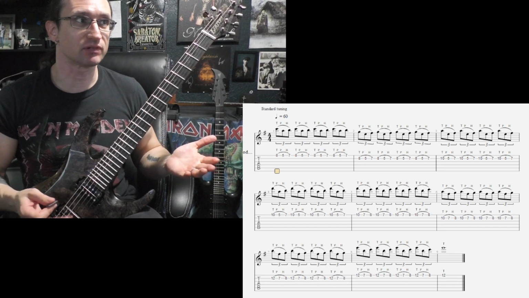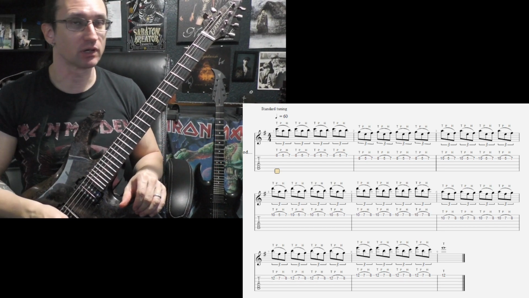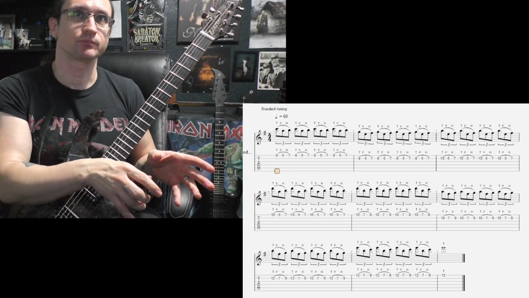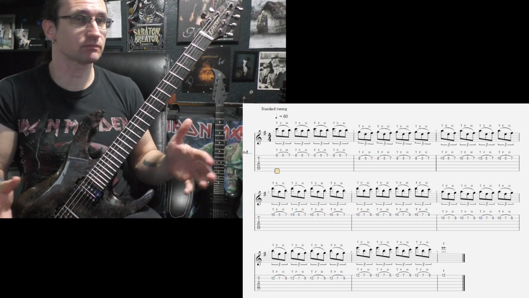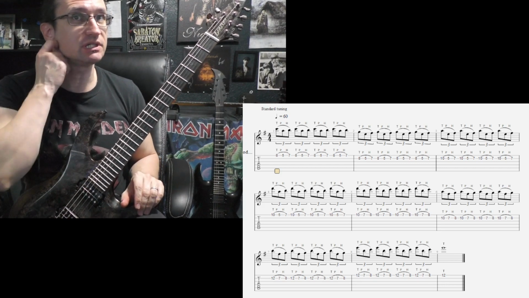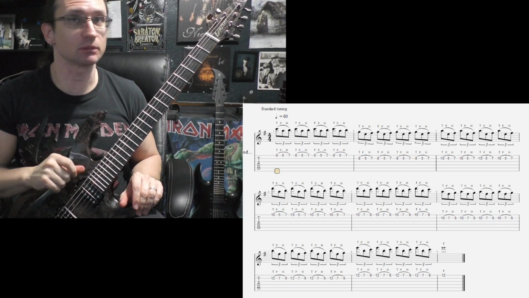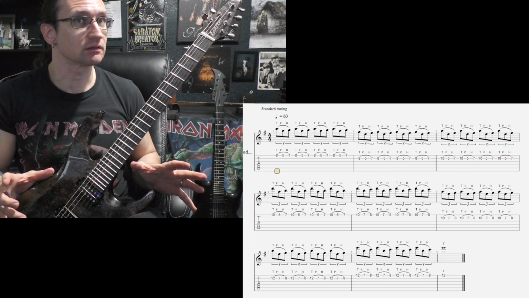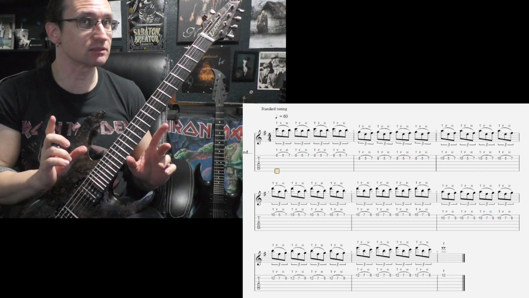Typically, yes, the 7 is played at a higher octave. But we're just worried about, what is the note name? That's it. And then you put the 7th interval at the appropriate octave. But again, this is just to find the 7th interval the fastest way.